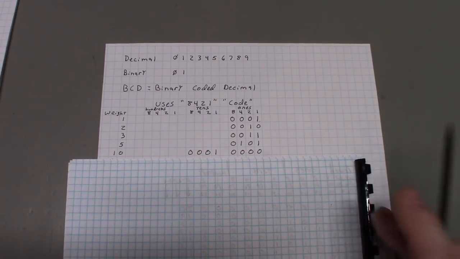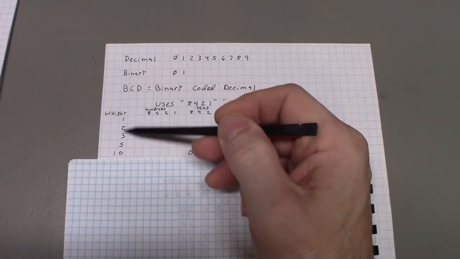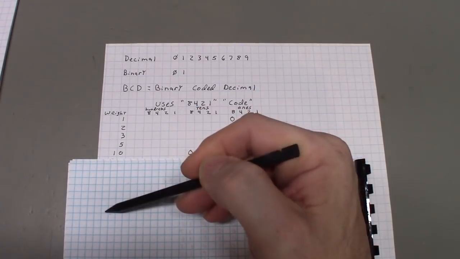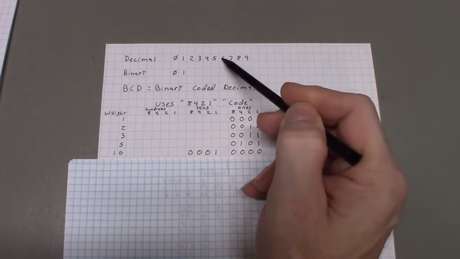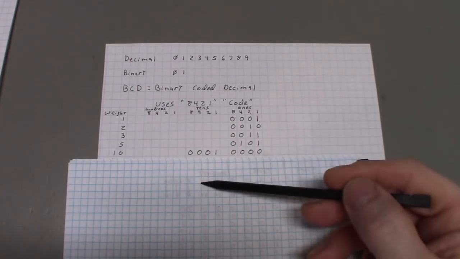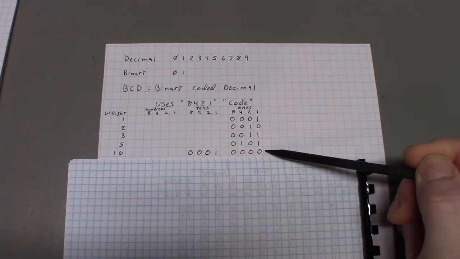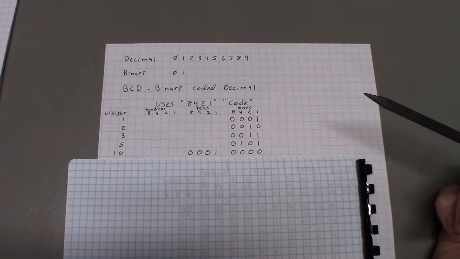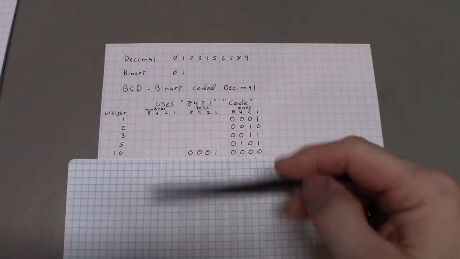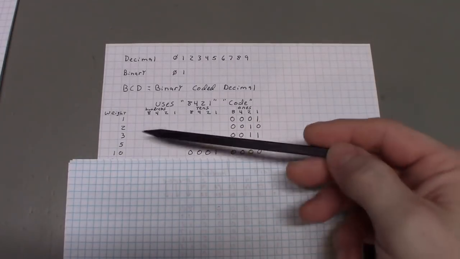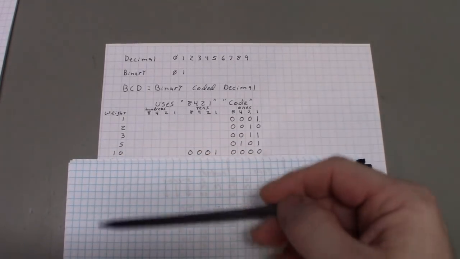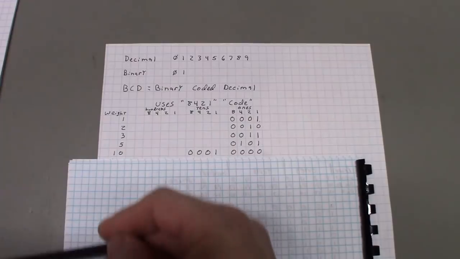Now when you get out to a second digit, each digit in the decimal style number is going to add an entire column of 4 binary bits, the 8, the 4, the 2, and the 1, for every single digit. So ones, tens, hundreds, and then this could just keep going out. You get to the thousands, the 10,000s, the 100,000s, the millions.